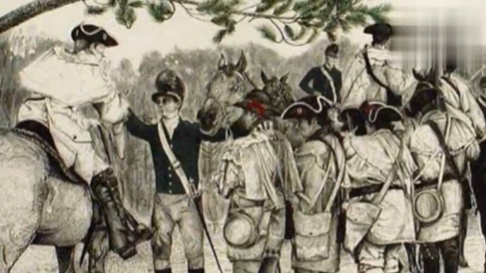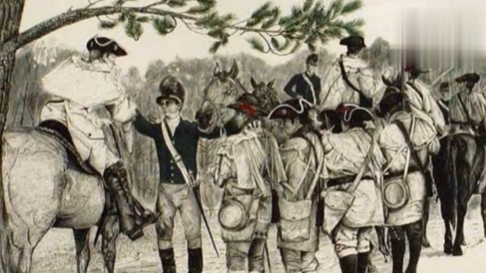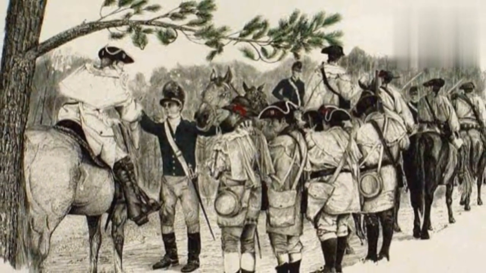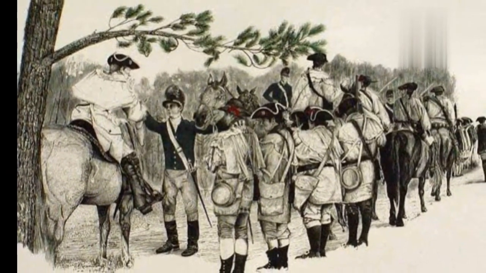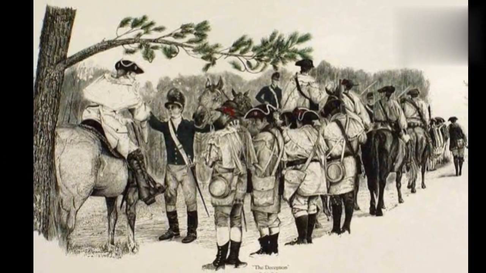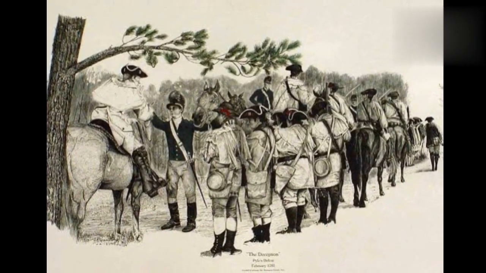Aboriginal communities continue to suffer from the effects of colonialism, including poverty, discrimination, and social inequality. However, there has also been a growing movement for reconciliation and recognition of the past injustices committed against Aboriginal people.